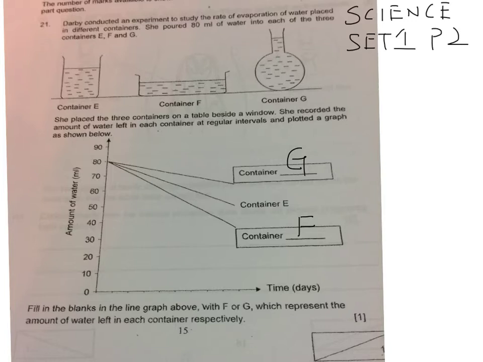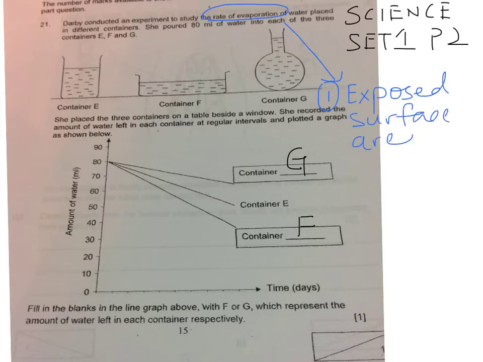Okay, first of all, rate of evaporation. Some of the factors that affect this, first of all, the foremost important one is actually exposed surface area. Okay, the bigger the exposed surface area, the faster evaporation actually happens. So this is the case of container F. Yes, a wide surface area is able to actually evaporate faster.